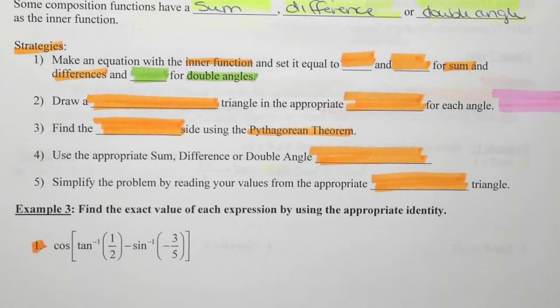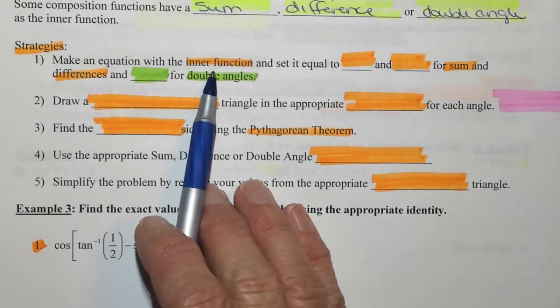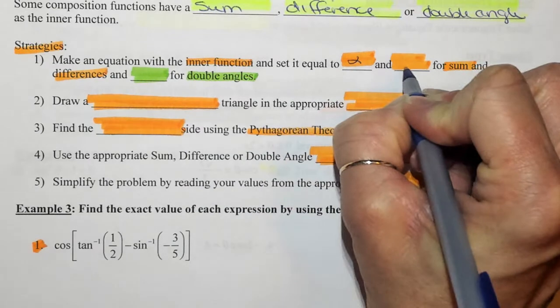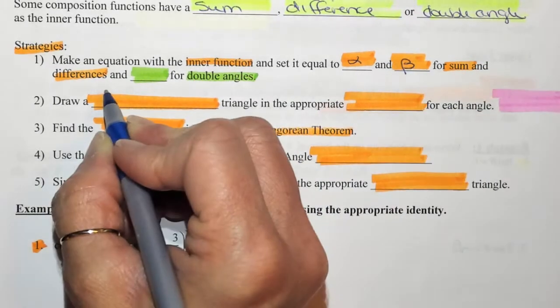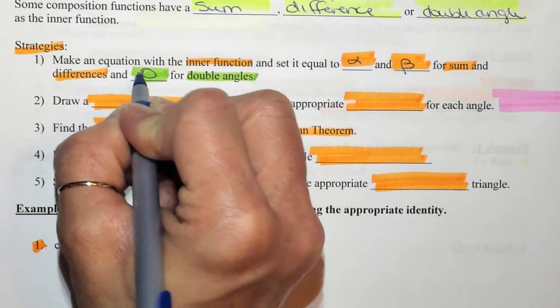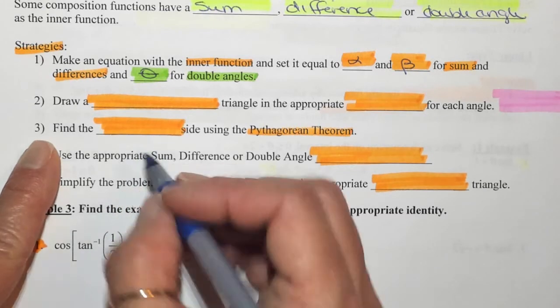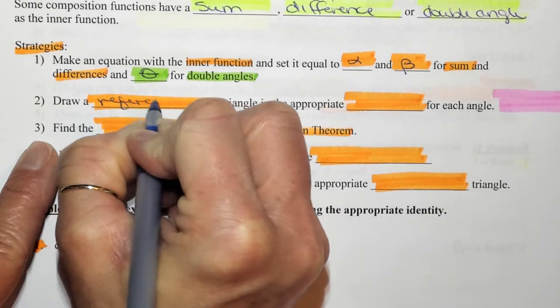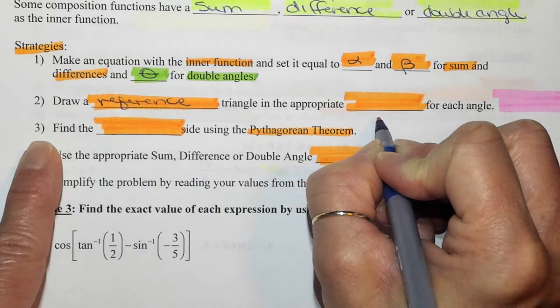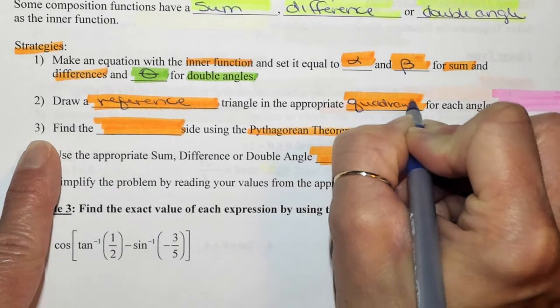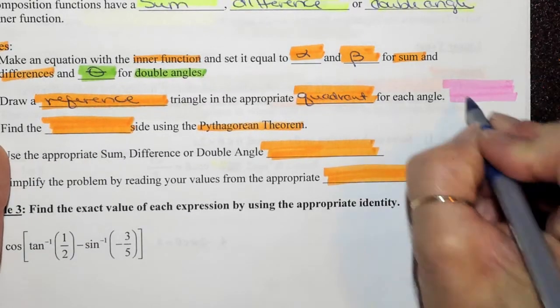So again, we have a series of strategies that we can use. We'll make an equation again with the inner function, and we'll set it equal to alpha and beta for our sum and difference, and we'll set it equal to theta for double angles. Okay? So what we're going to do is then draw a reference triangle for the appropriate quadrant. And just as a reminder, these will be numbers.